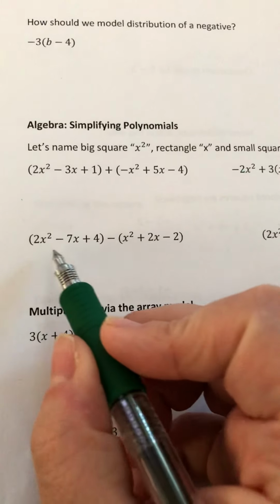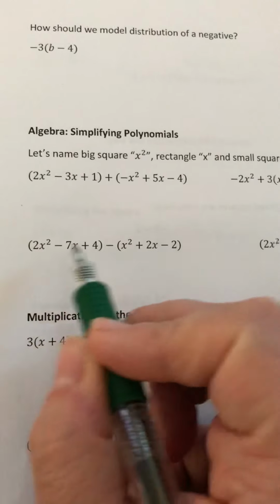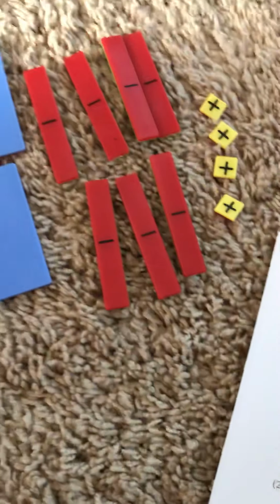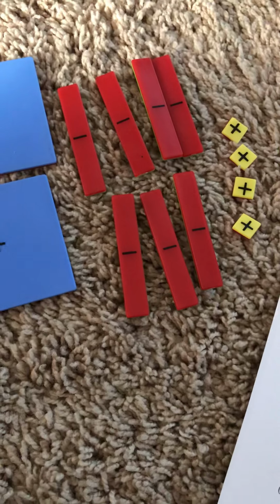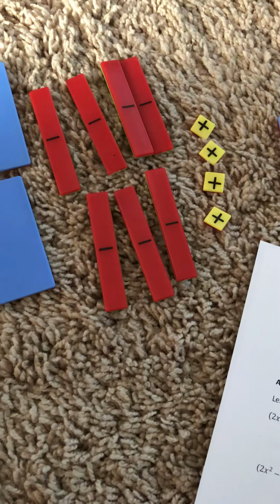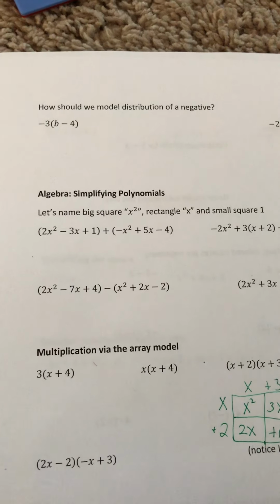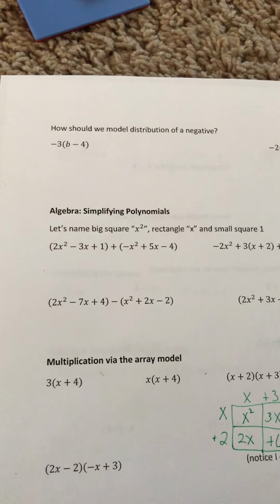Next, let's take a look at this subtraction problem right here. So I laid out the first part, the minuend. Right, so there is my 2x positive minus 7x plus 4. Then I could add in 0 pairs. I could say, well, I don't see positive 2x's, so therefore I'm going to add 0 pairs of 2x's. So I could do that.